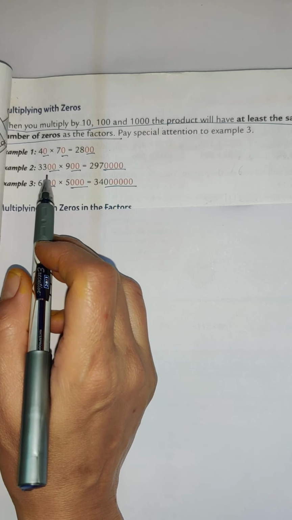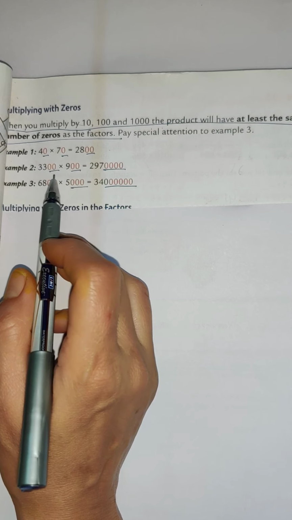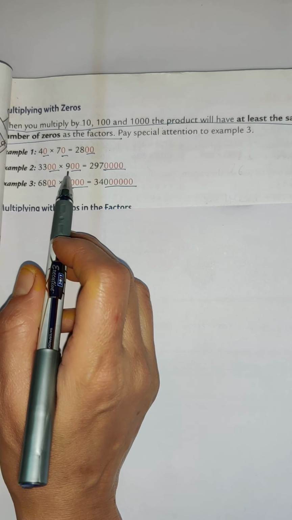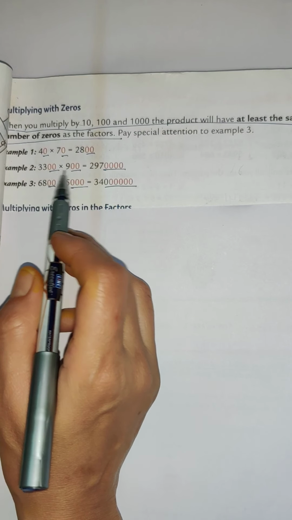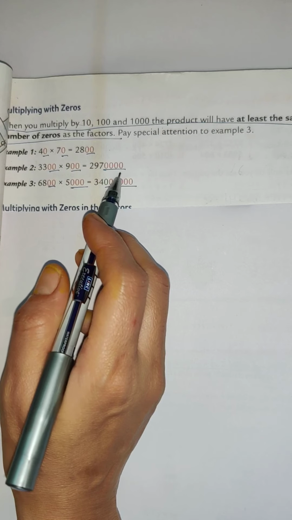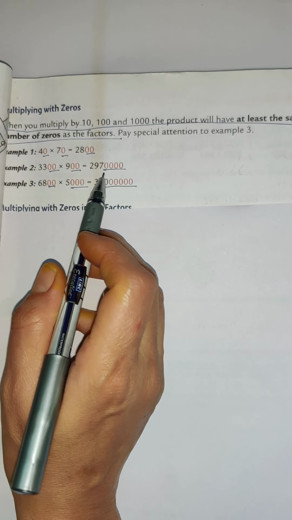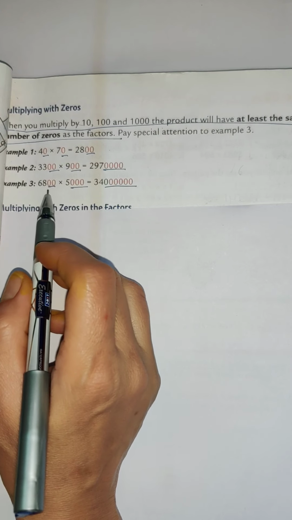Another example was 3300 multiplied by 900. So you can multiply 33 by 9, you will get 297, and then place these 4 zeros at the end. So your answer is 29,70,000.